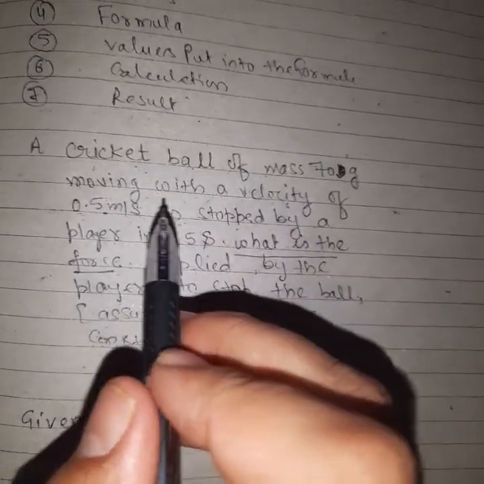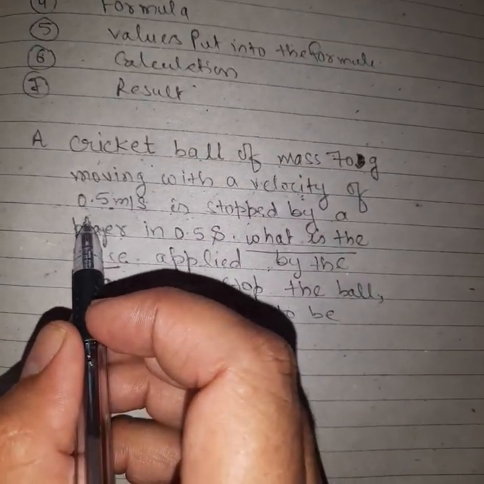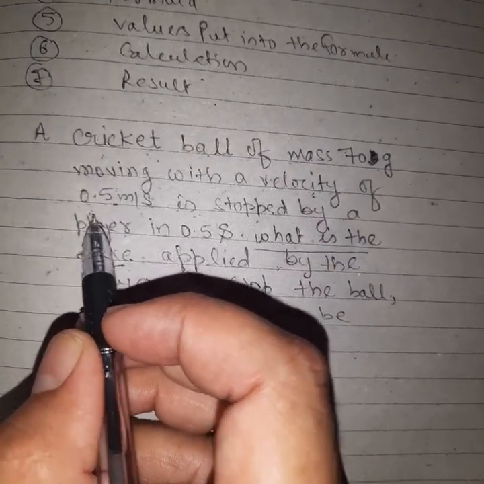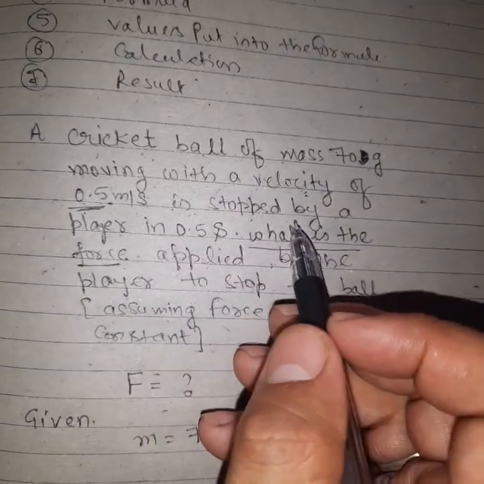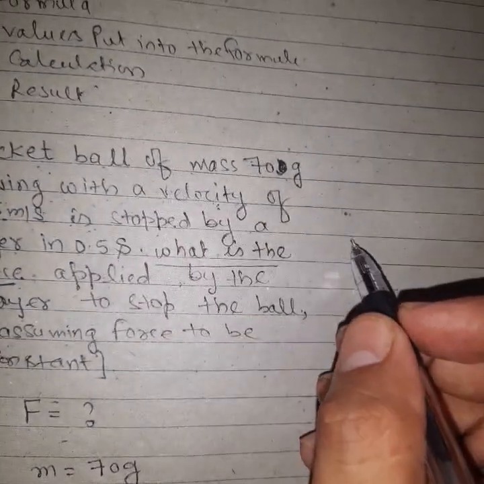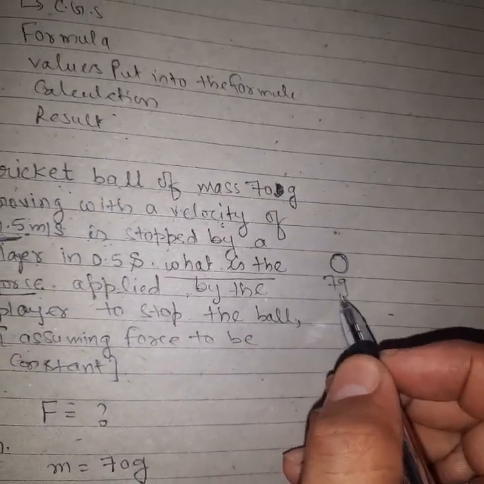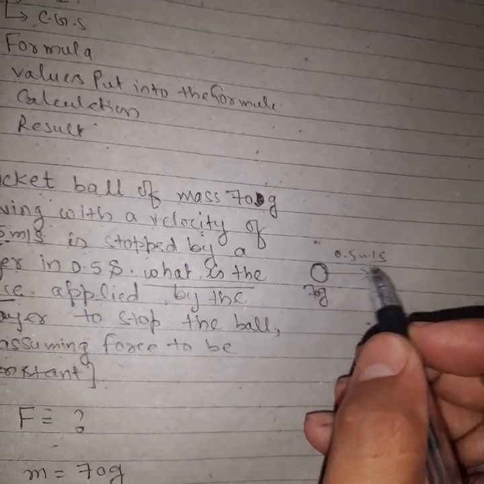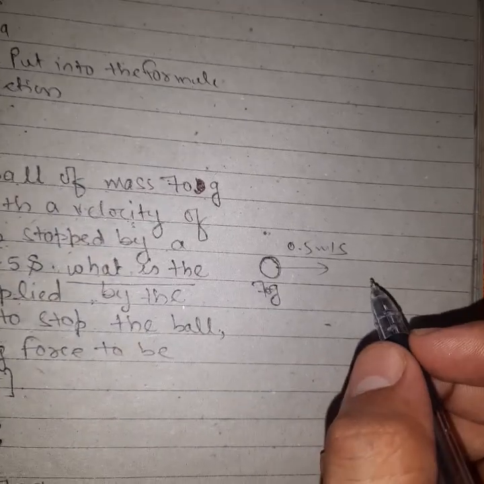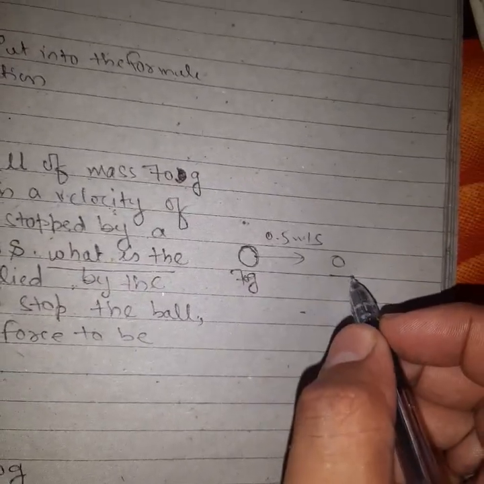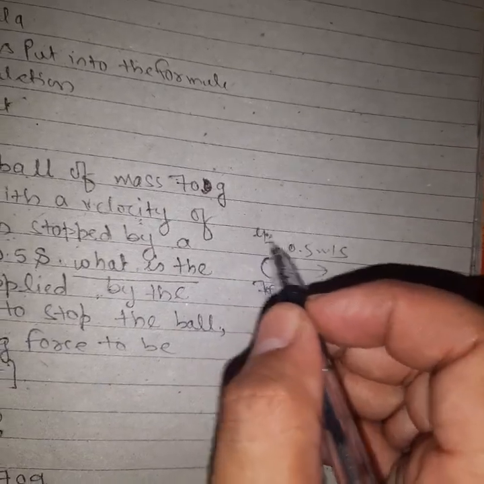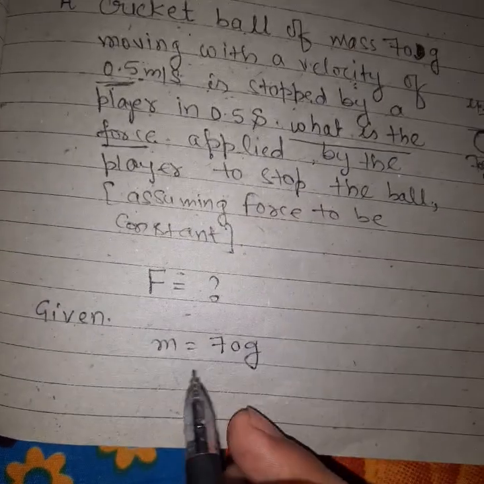So this velocity will be the initial velocity, and stopped means this is the final velocity. We have a ball whose mass is 70 gram. This ball is moving with 0.5 meter per second velocity. In the last moment it will come to rest. So at that time this will be the final velocity and this is the initial velocity. Clear? According to the demand of the question you have to think. So we can say mass is 70 kg.